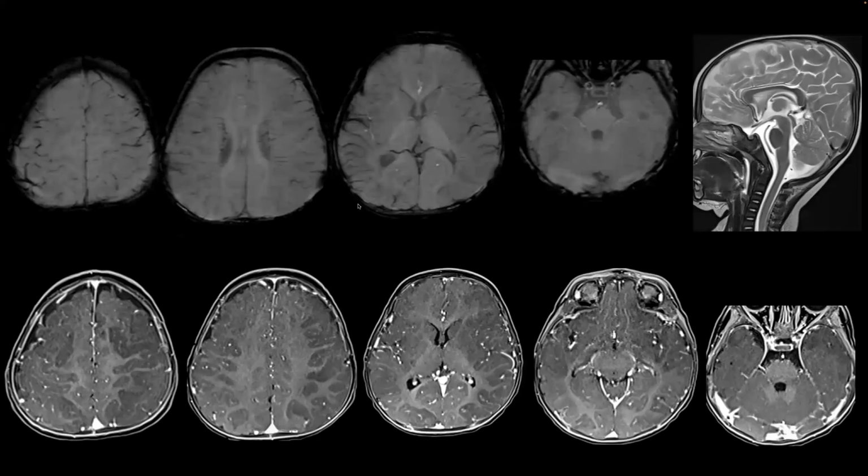GRE did not demonstrate any significant hemorrhagic foci or mineralization. Some degree of venous stasis in deep medullary veins, but other than that, nothing very significant standing out there. The corpus callosum for a 7-month-old is slightly hypoplastic, but I think not significant for this presentation. In the brainstem, the pons is slightly hypoplastic. On the contrast, you could not appreciate significant leptomeningeal enhancement.